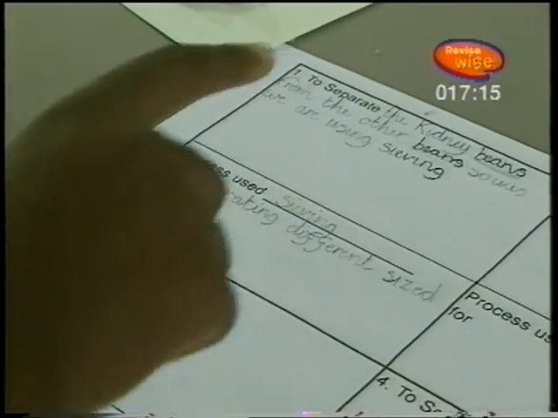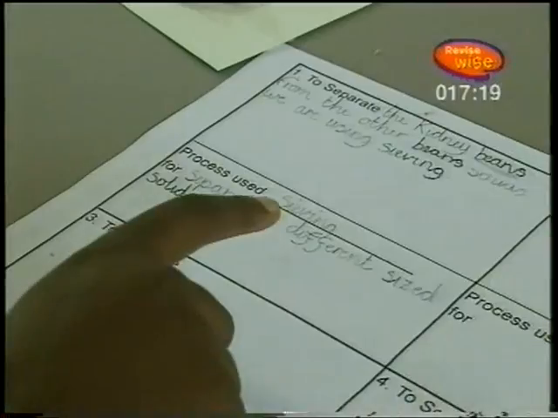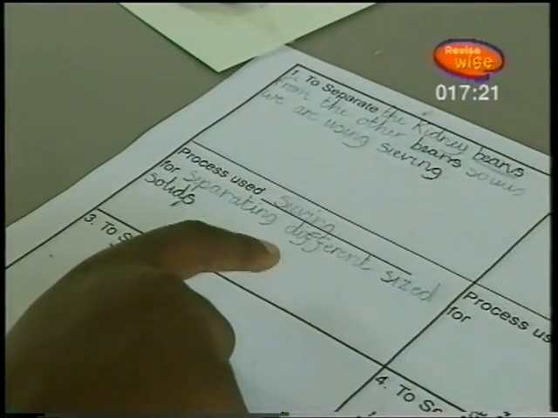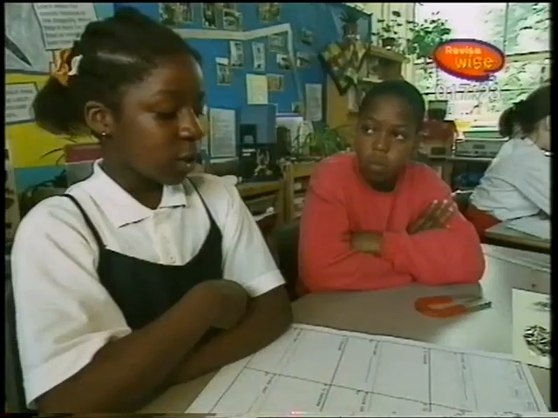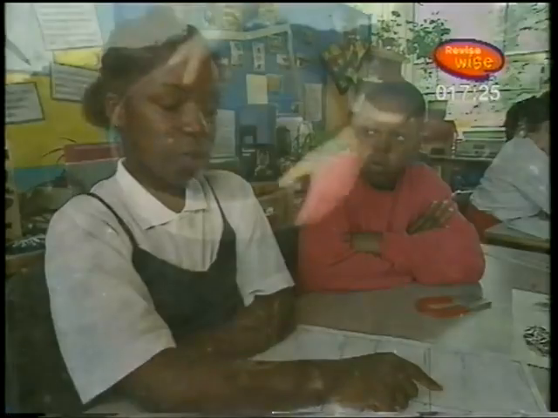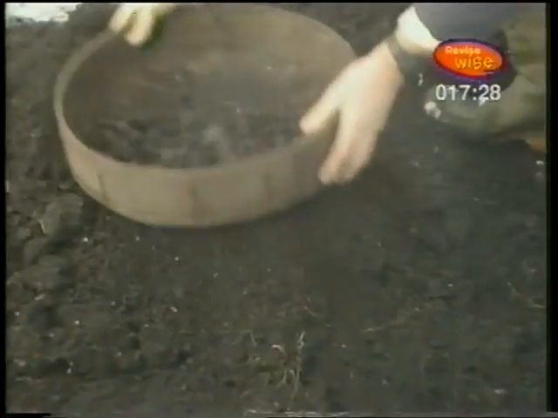On this piece of paper, I've written what we have done. To separate two different sized beans, we are using sieving. Here I have written the scientific principle that we have to remember. To separate the two different sized solids, we are using sieving.